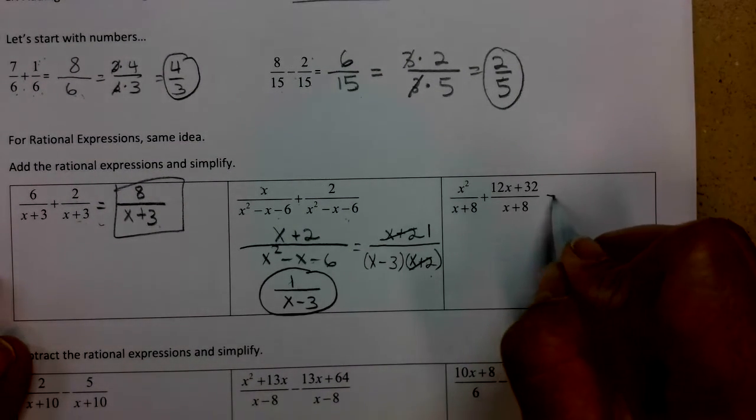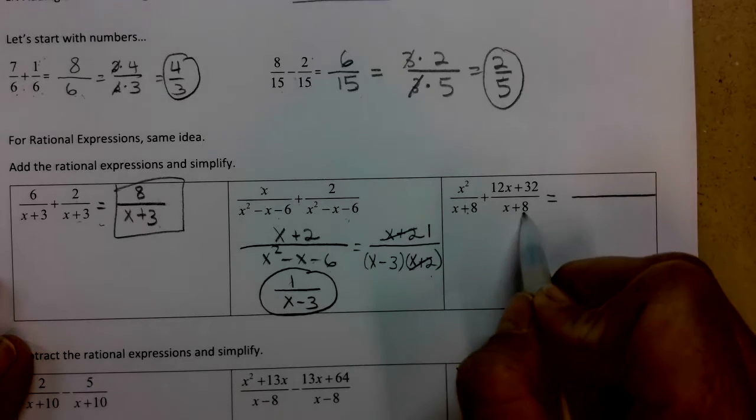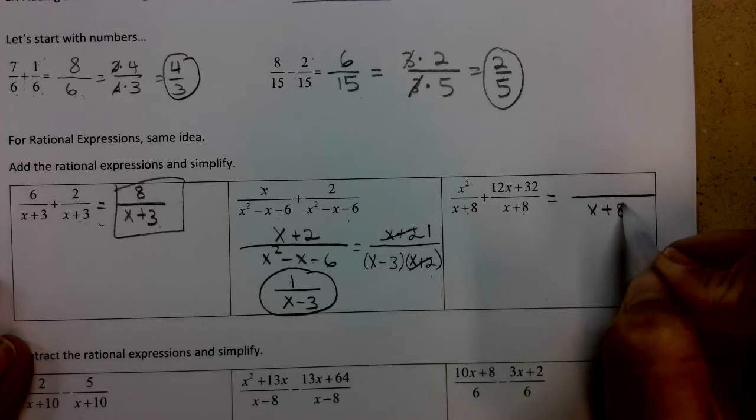Okay, last one. Same denominator. That'll be the denominator of our answer.